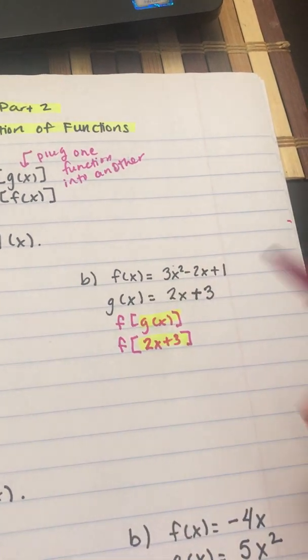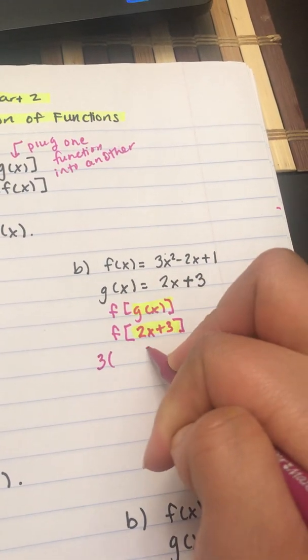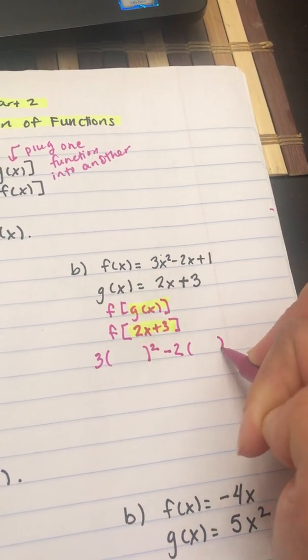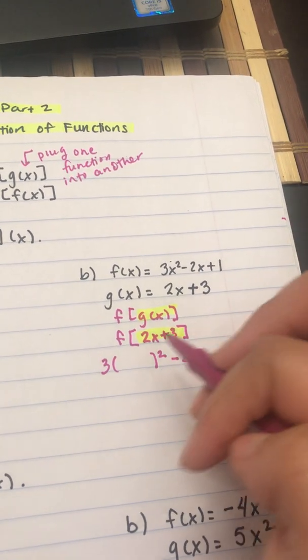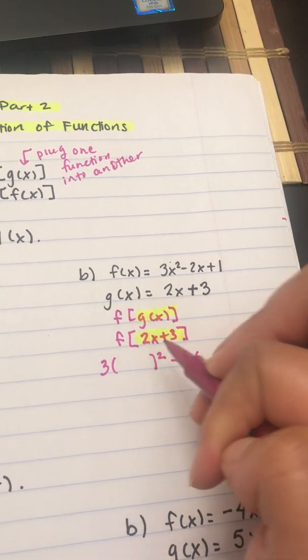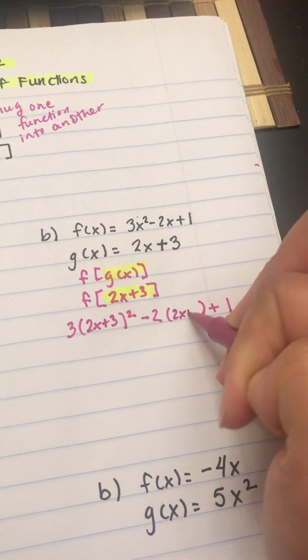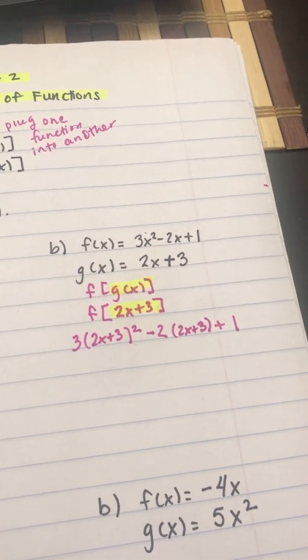Everywhere I see an x, I'm going to put an empty parentheses. So f is 3x squared minus 2x plus 1. And then in my empty parentheses, I'm going to plug in my input, which is now 2x plus 3. So it's like we plugged g into all the x's in f.